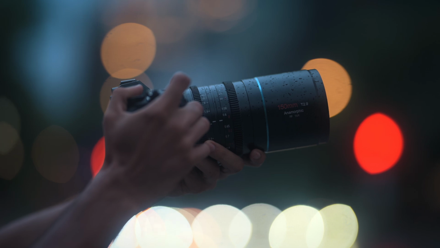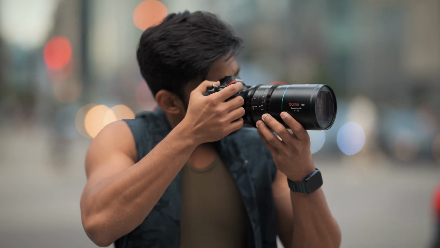Today in this video, I'm going to talk about a very interesting piece of camera gear, something I haven't used before. This is an anamorphic lens.